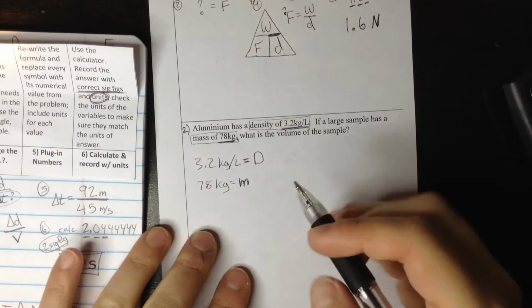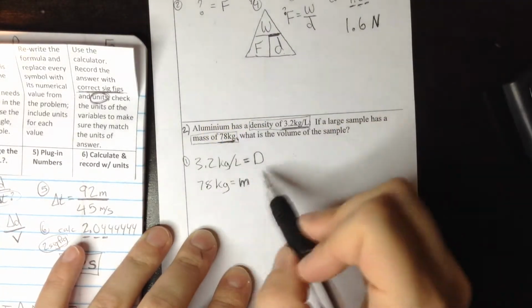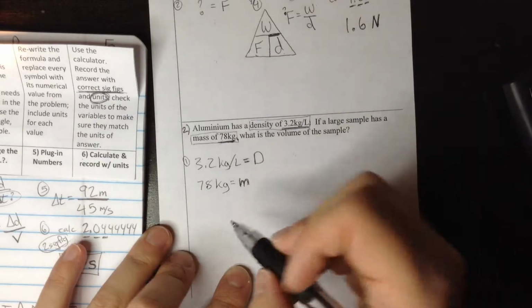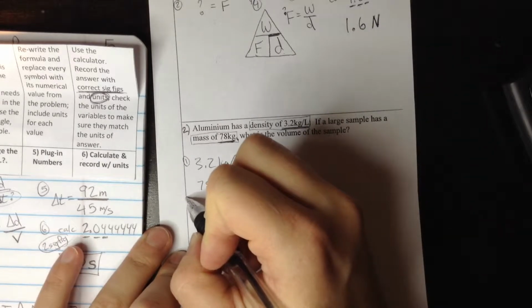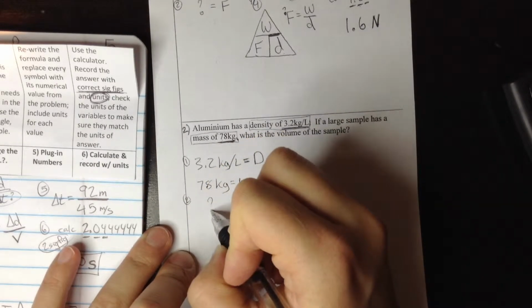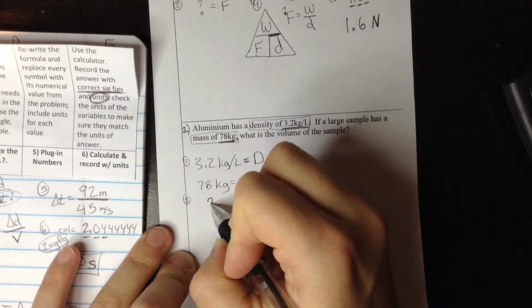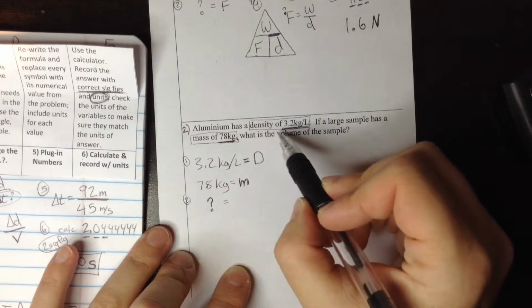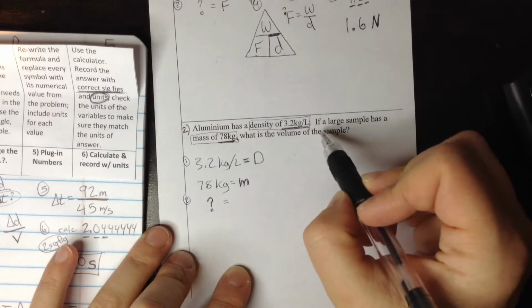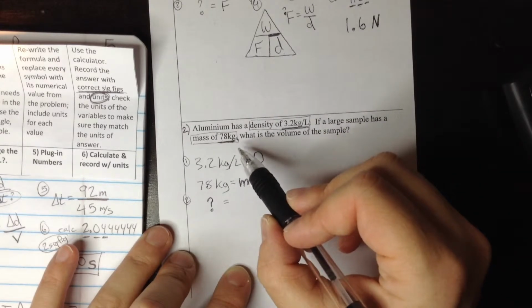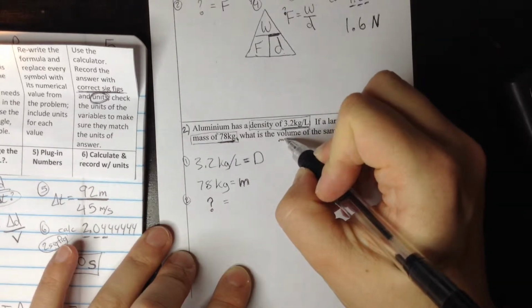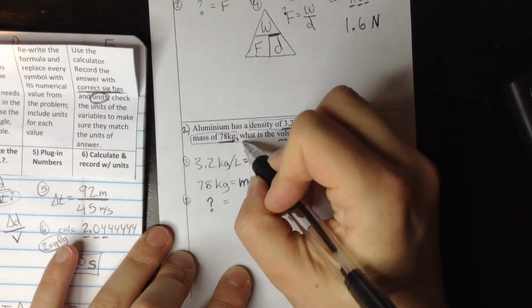Okay? So that's step 1. We've identified the variables provided in the question and labeled them. Alright? Step 2, what's the question? What are we trying to solve for? So aluminum has a density of 3.2 kilograms per liter. If a large sample has a mass of 78 kilograms, what is the volume of the sample? What is the volume? Notice it's a question.